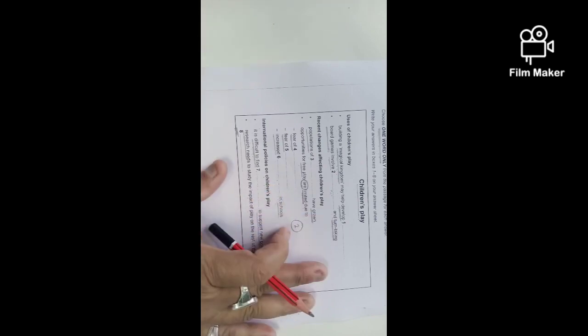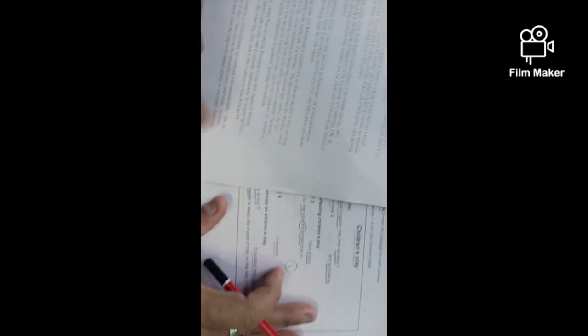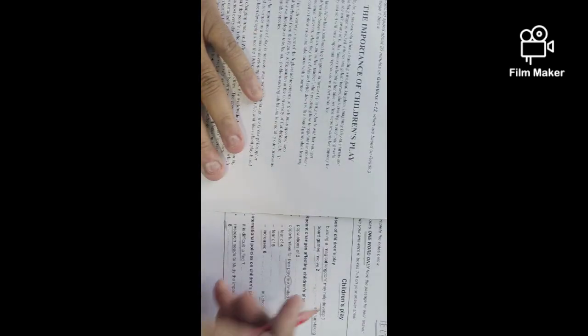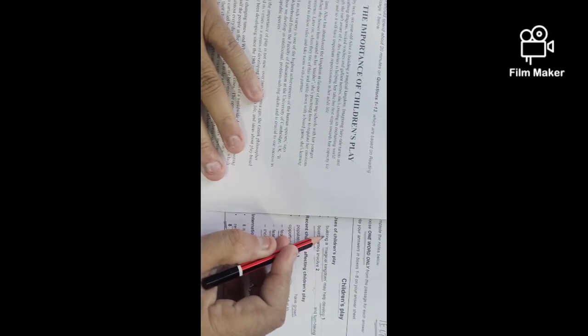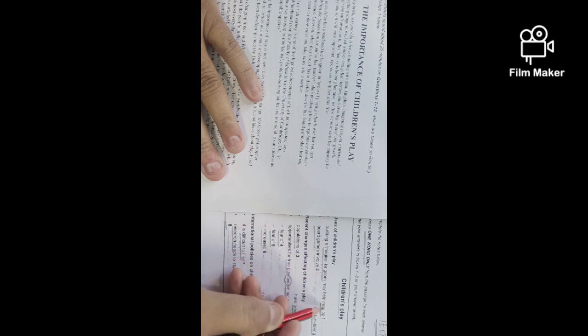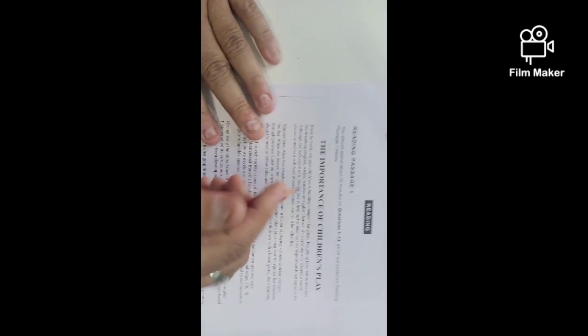We will go one by one and see what the text is saying and what we are going to find. First, we are going to find what the building of a magical kingdom may help to develop. This is the text.